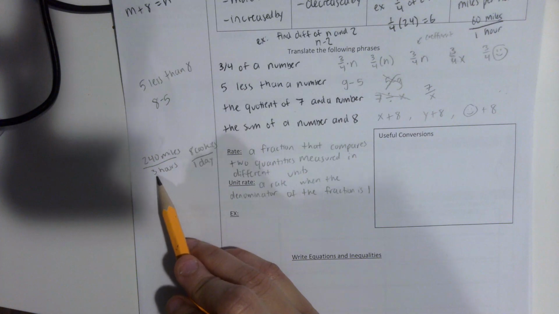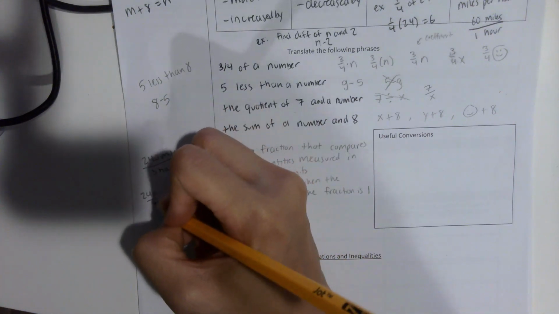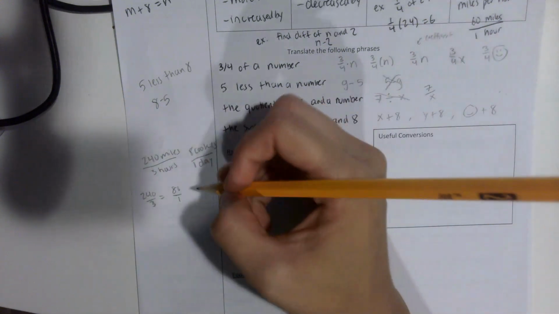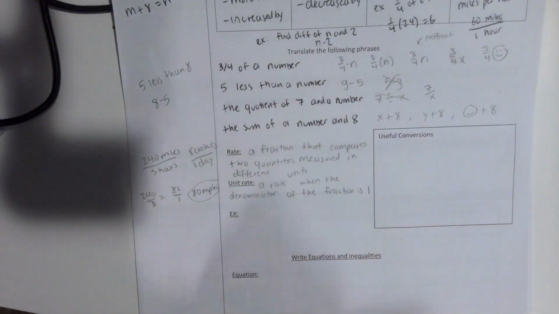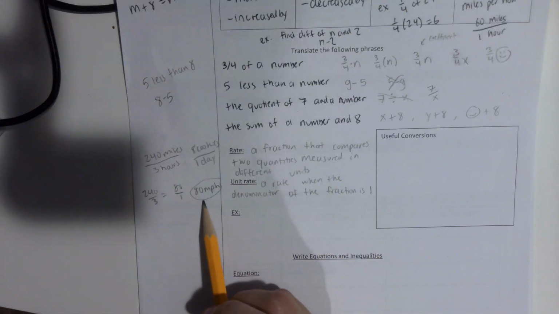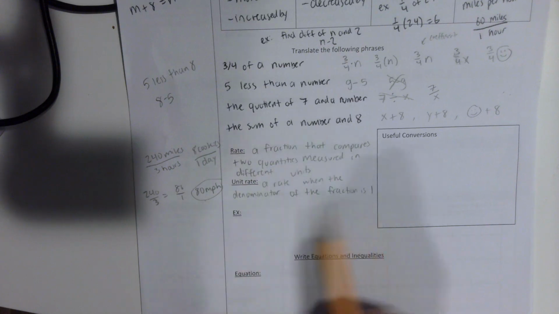We want the denominator to be 1, so we would actually do 240 over 3 equals 80 over 1. So it'd be 80 miles per hour. This would be a unit rate. Alright, so this is the rate, and then we simplify it to get our unit rate, right? Because we would have 80 miles over 1 hour. The denominator is 1. Okay, let's have another example.